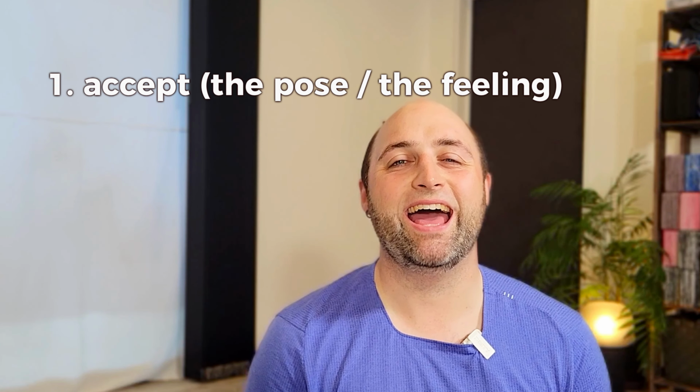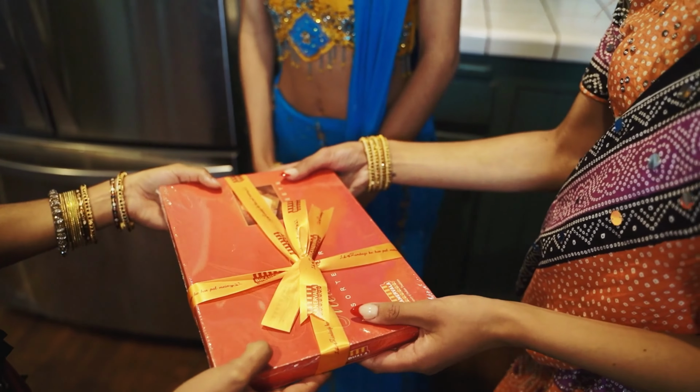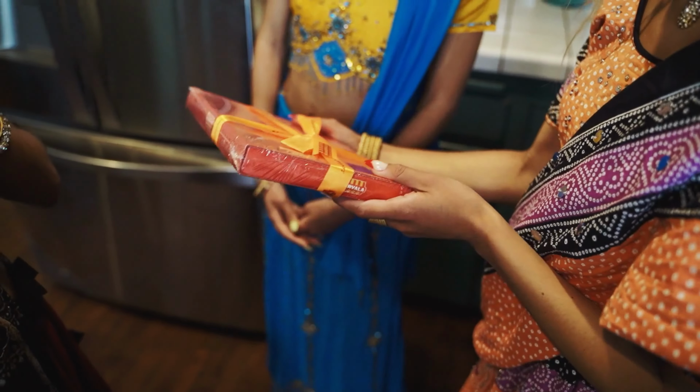Number one, accept. Accept child's pose. Accept the feeling in your legs. Accept the stretch you feel. Accept when you give and receive, and you accept. It has a similar meaning to receive. So you're accepting the feeling or the stretch or the pose that you're doing.